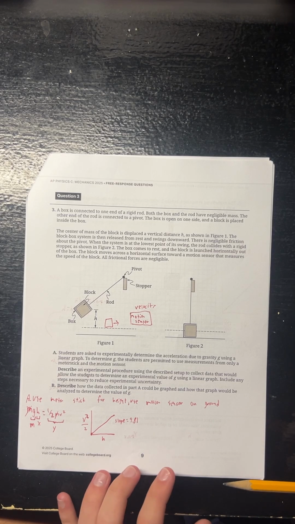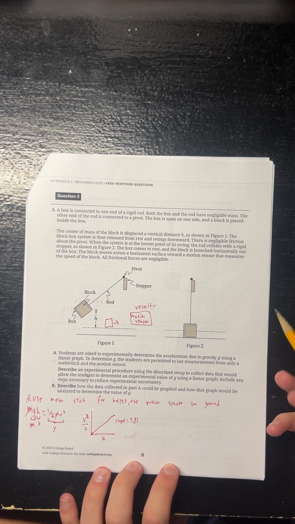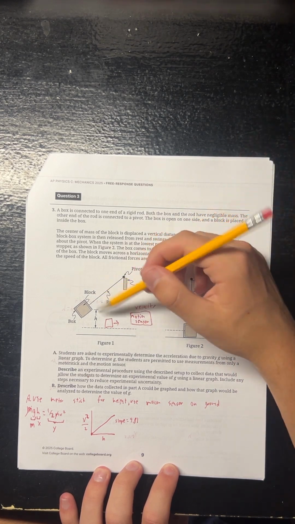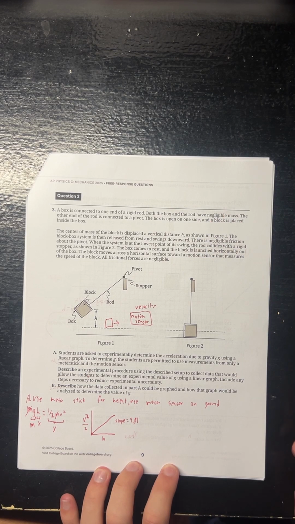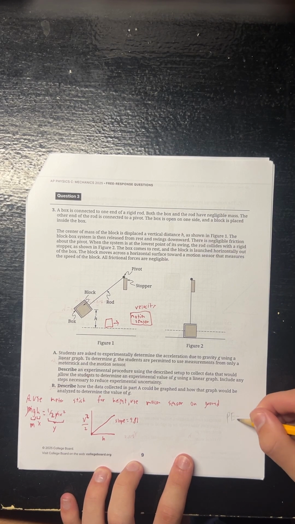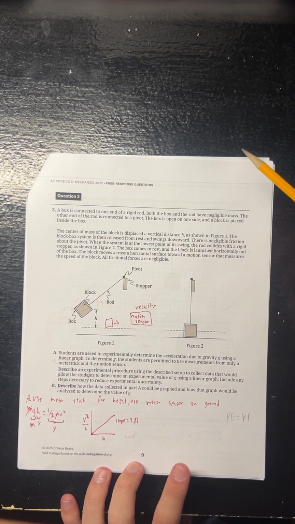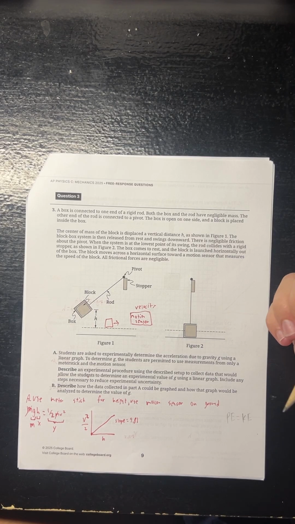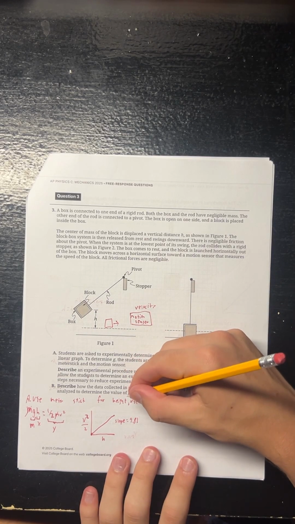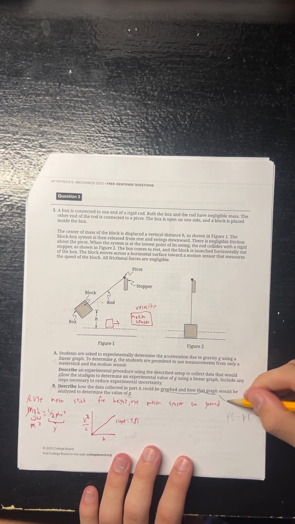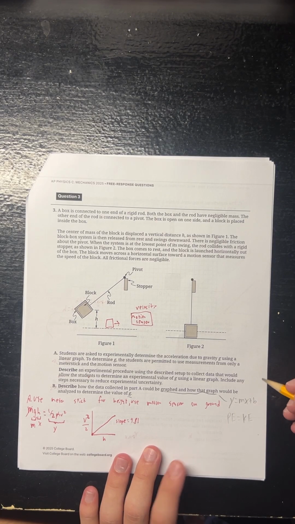So what is the energy relationship that we have to set up to describe this whole system? Well, potential energy equals kinetic energy. And potential energy is mgh, and kinetic energy is 1/2 mv squared. So if we are trying to solve for g, and we have to set up how that could be graphed, in this graph we have to set up y equals mx plus b.